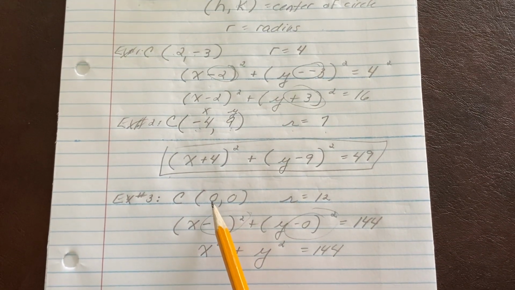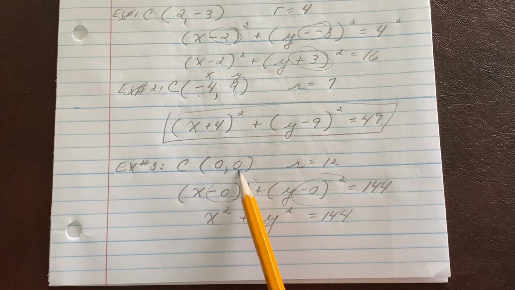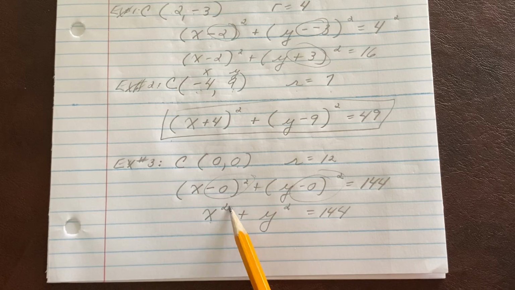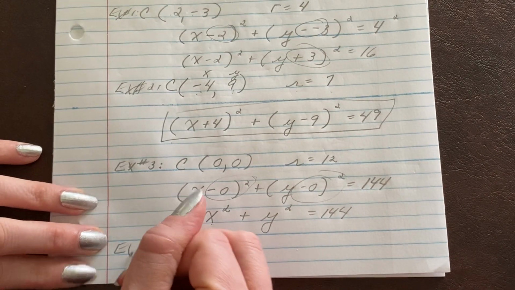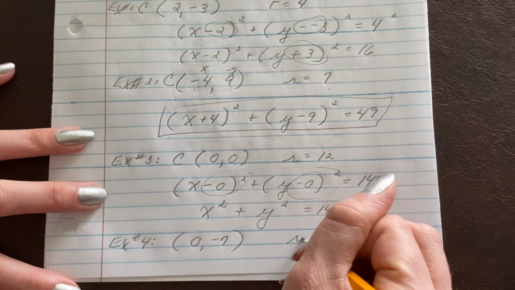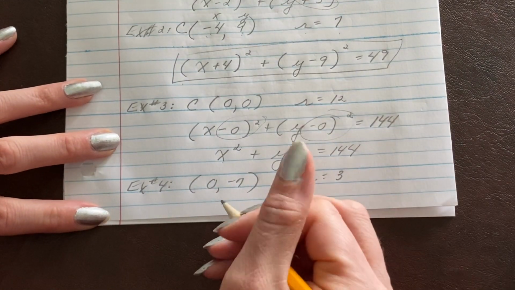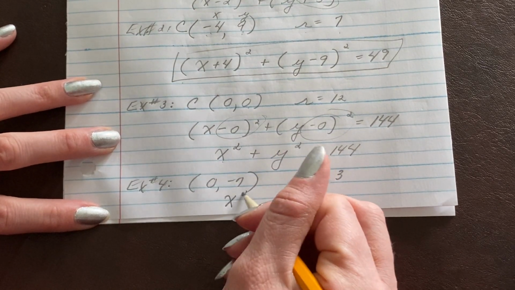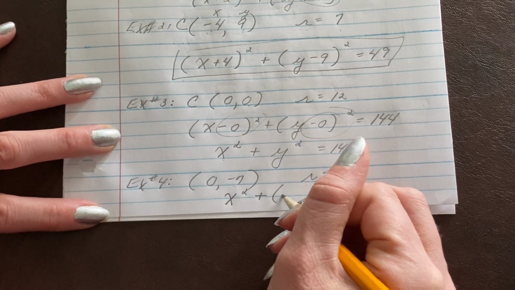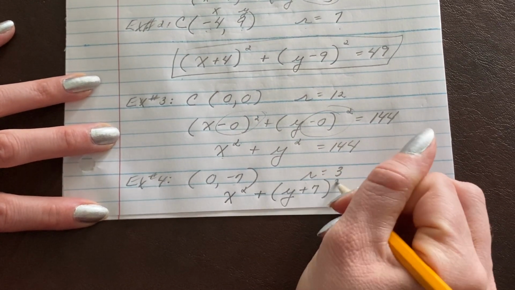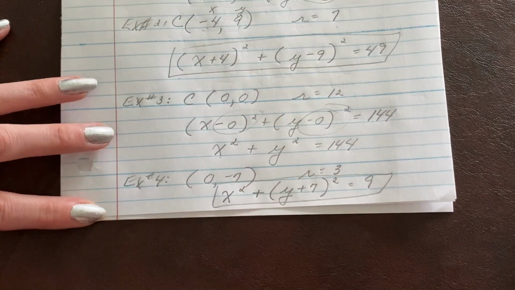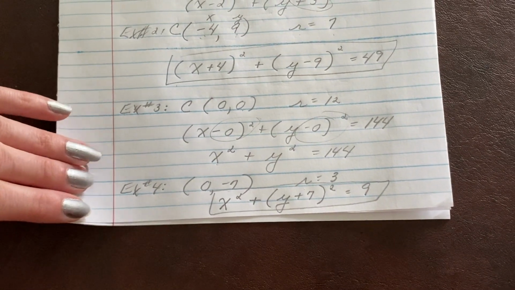So if either the x value or the y value is 0, you're not going to use the quantity squared. You're just going to use either x squared or y squared. So if your ordered pair was, let's say, (0, -7), and the radius is 3. Since x is 0, we're writing it as x squared plus, I have a value other than 0 for the y coordinate, so it's (y plus 7) squared equals 3 squared, which is 9. All right, so that's how we write an equation of a circle given the center and the radius.